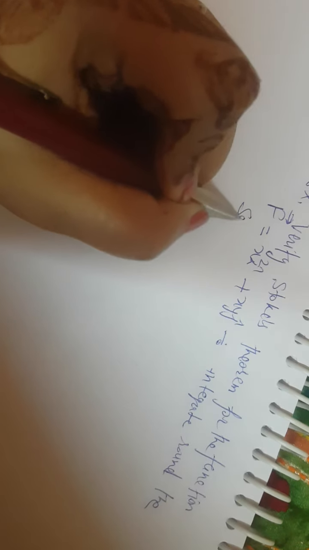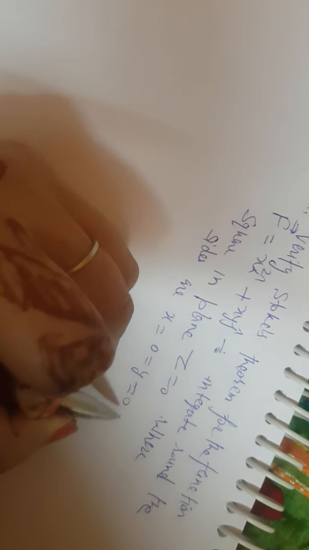Verify Stokes theorem for the function f is equal to x square i plus xy j, integrated round the square in plane z is equal to 0, where sides are x is equal to 0 and z is equal to 0.